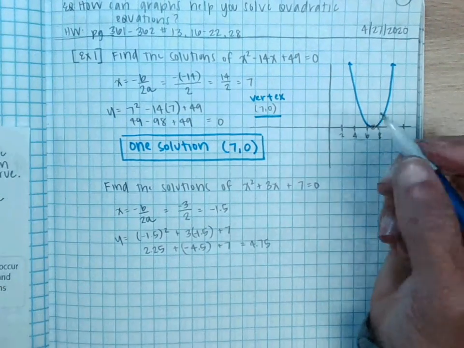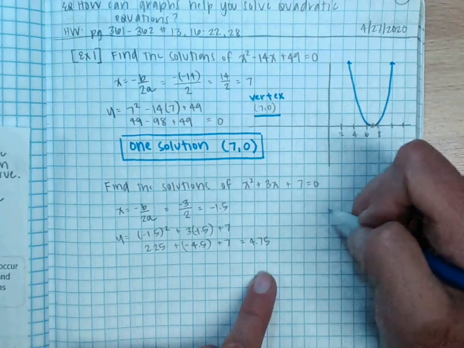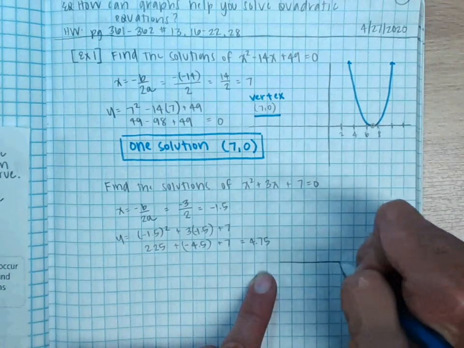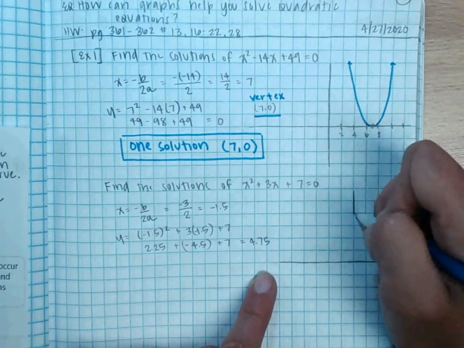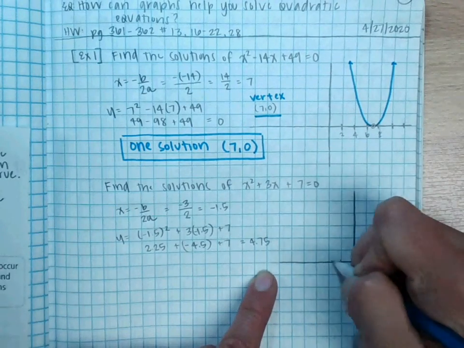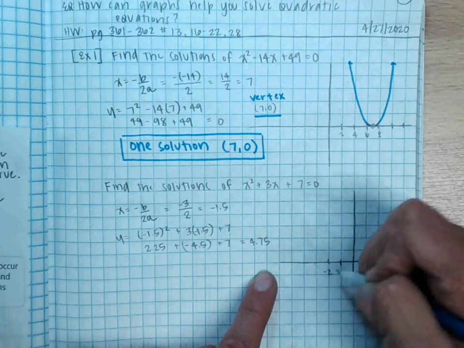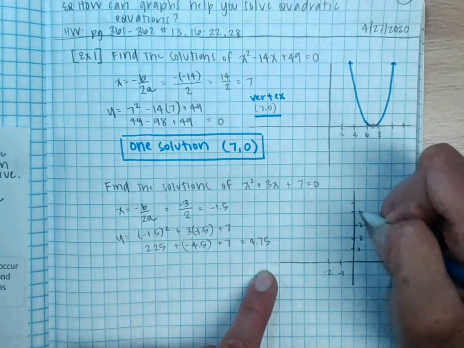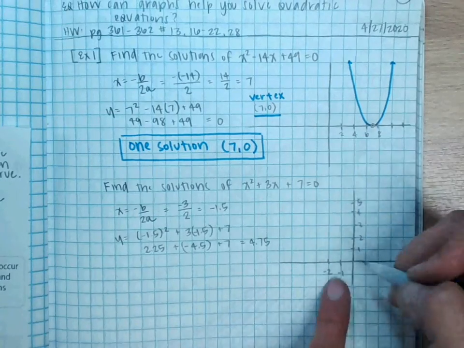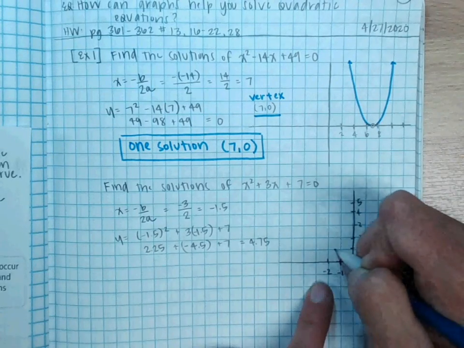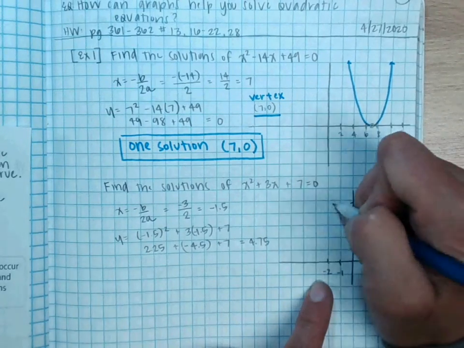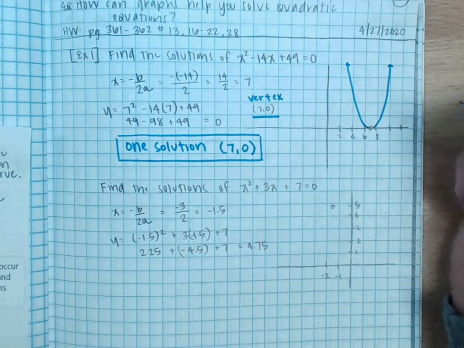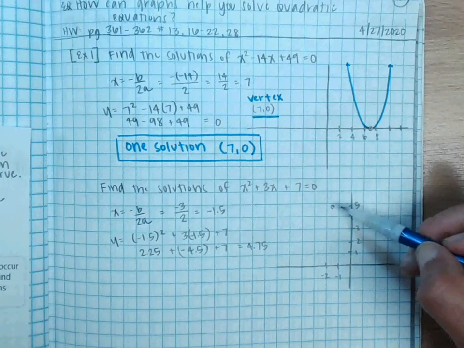Okay, so my vertex in this case is negative 1.5, 4.75. Okay, so my vertex is way up here.